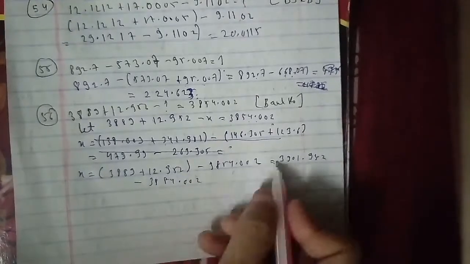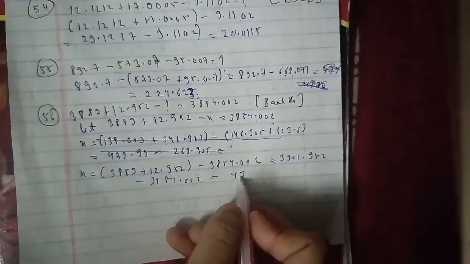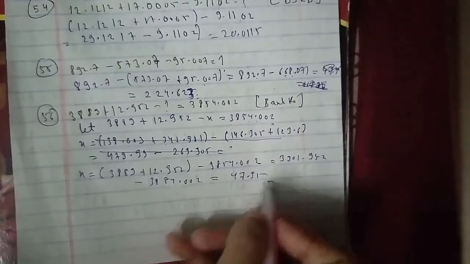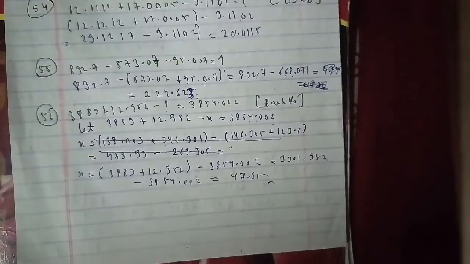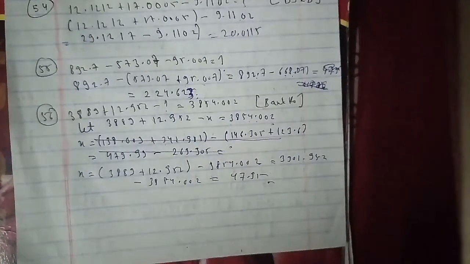When we subtract these two, we will get 47.95. That will be the answer here for the question. We will go ahead with another question, which is the 57th question of the session.